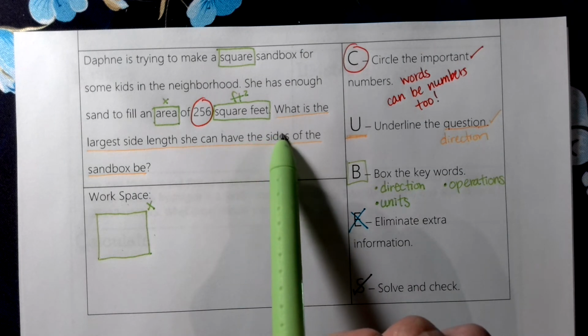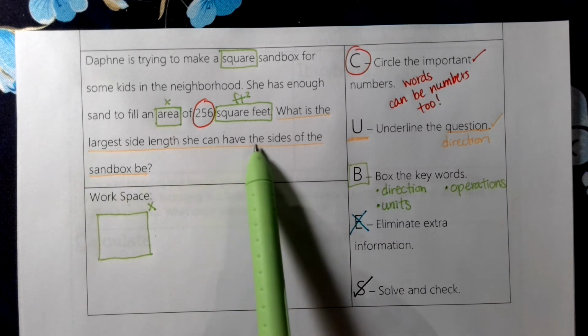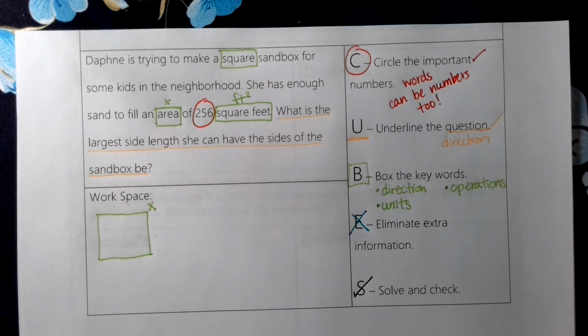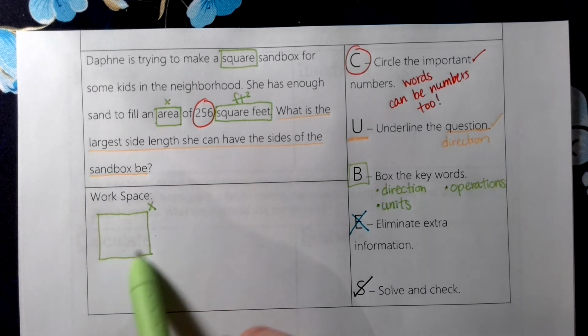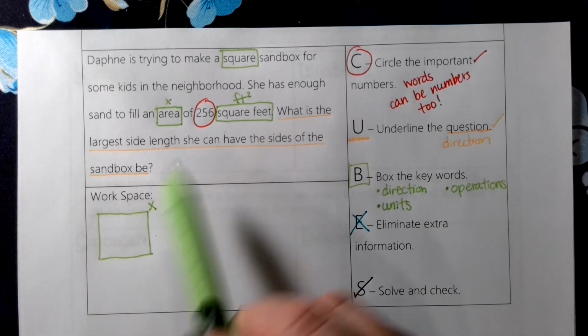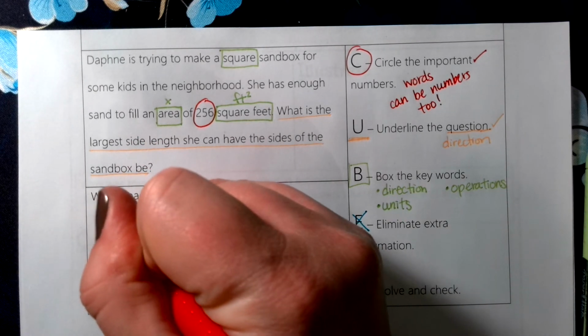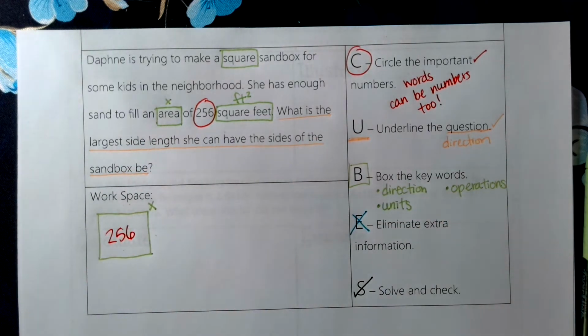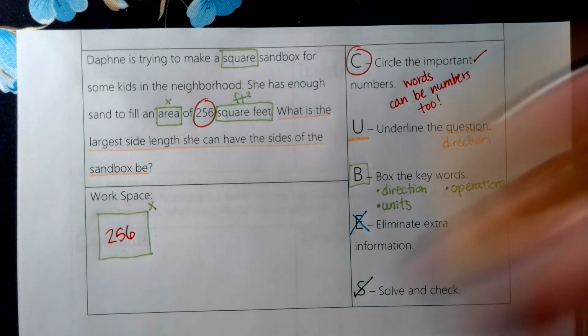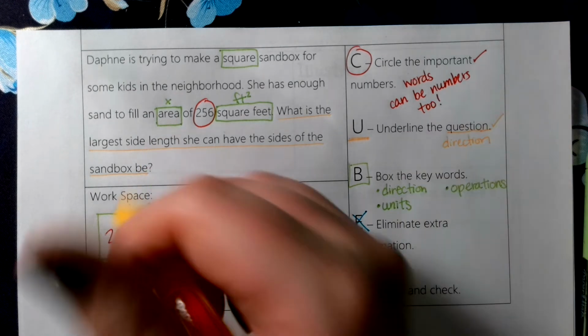Now for the question, what is the largest side length she can have the sides of the sandbox be? This one's kind of tricky to figure out what those keywords are. We need to think about the square. We know the area is 256 square feet, and the question is asking us for the largest side length.